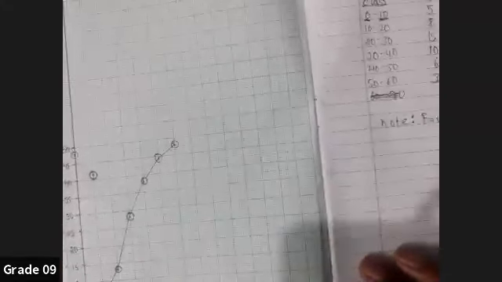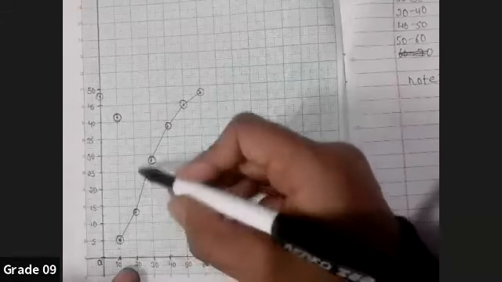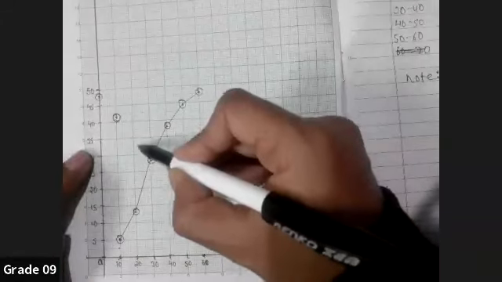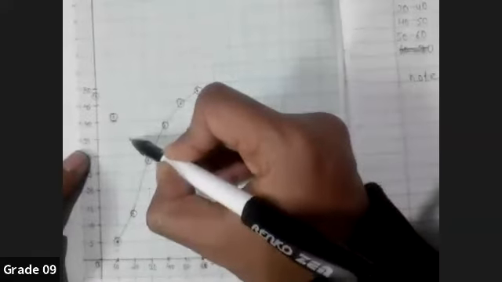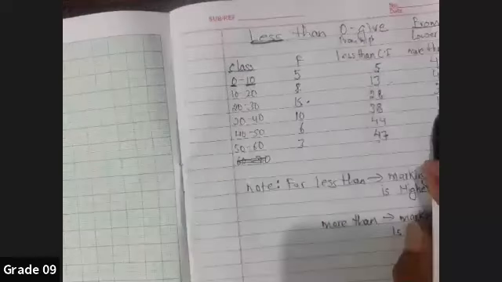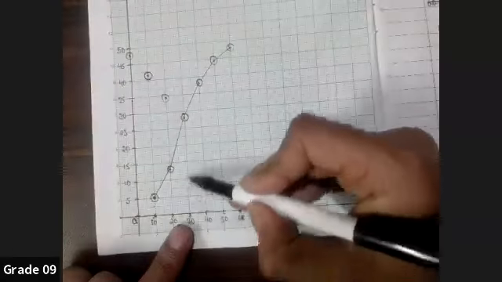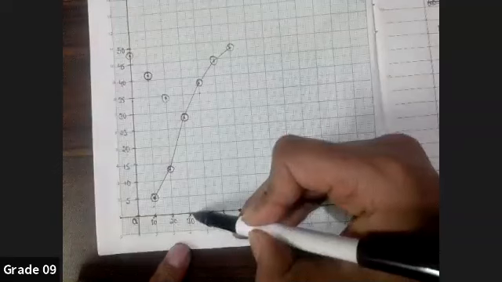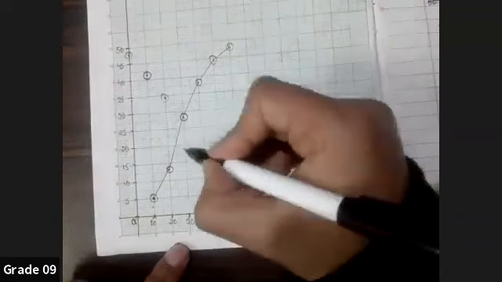Now above 20 is 34. My 34 is going to be a little bit below 35, so it's here. Above 30 is 19, so I go to 30, and then 19 means here.